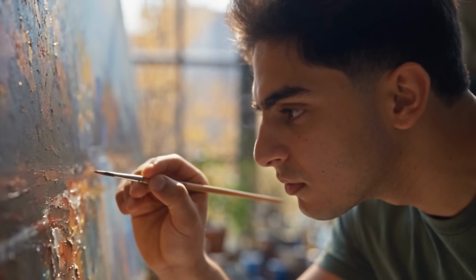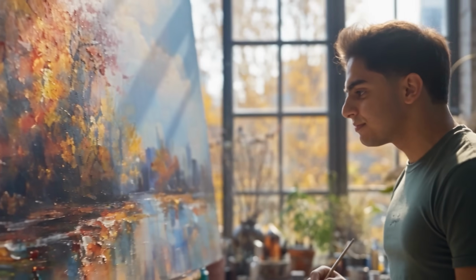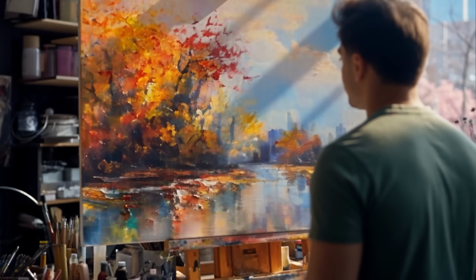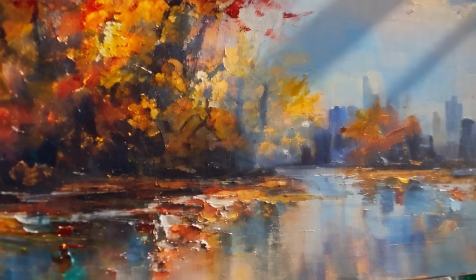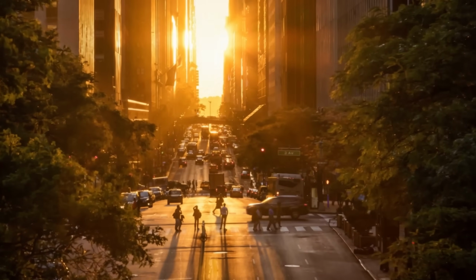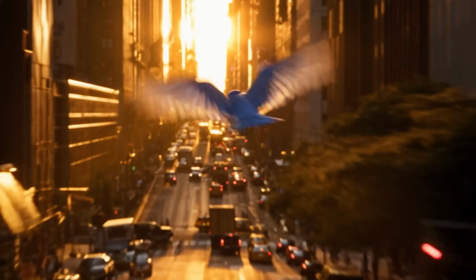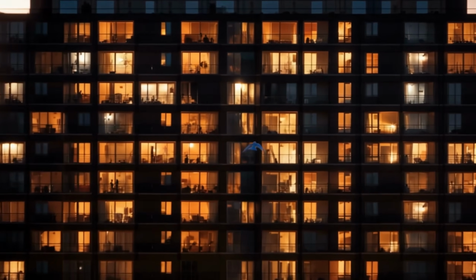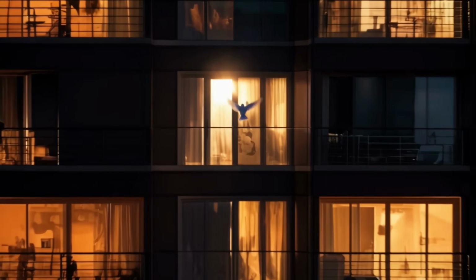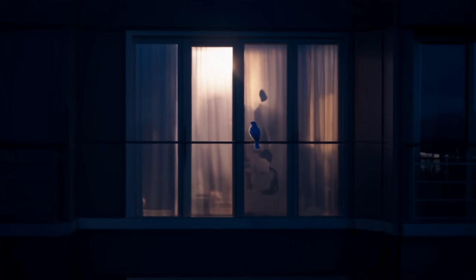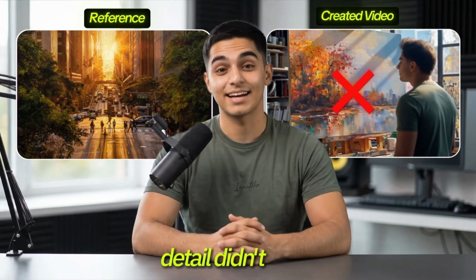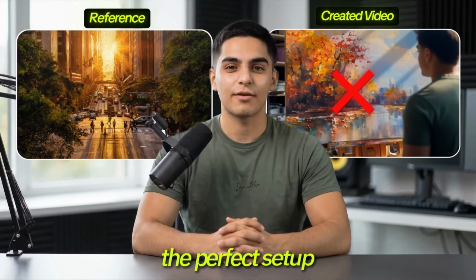Let's go through it. Painter's face, clearly visible when he turns. There, the dissolve from canvas to city, smooth, no jump cut. The bird, consistent the whole way through. The window ending lands exactly where I wanted. One thing though, the painting on the canvas itself isn't the cityscape I referenced. Everything else nailed it, but that one detail didn't carry through. Which is actually the perfect setup for the next test.